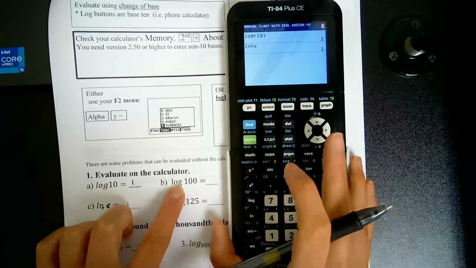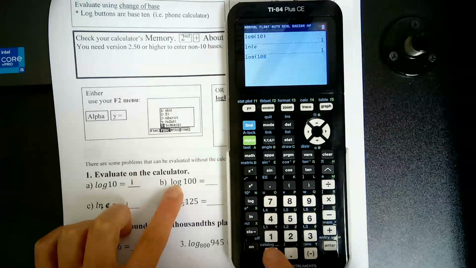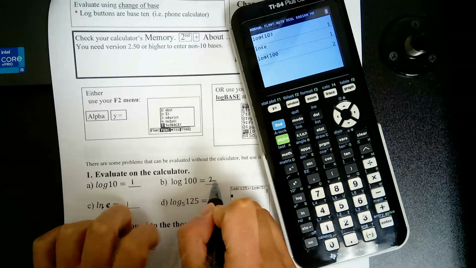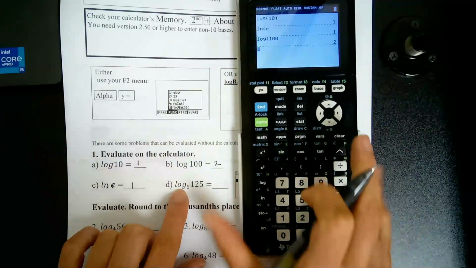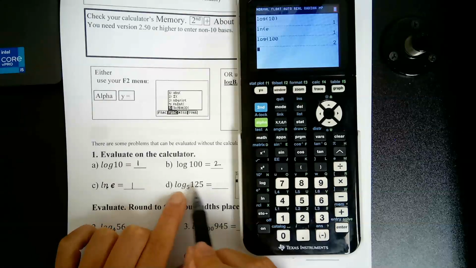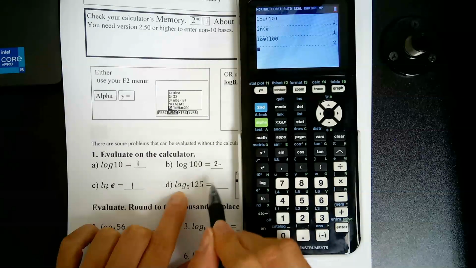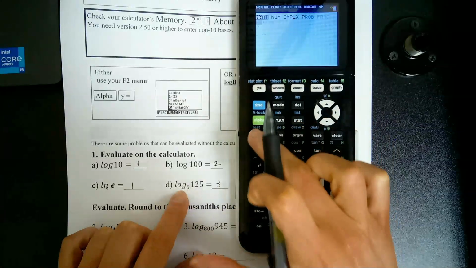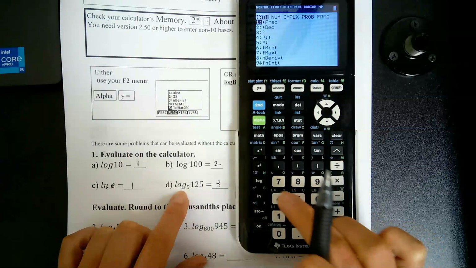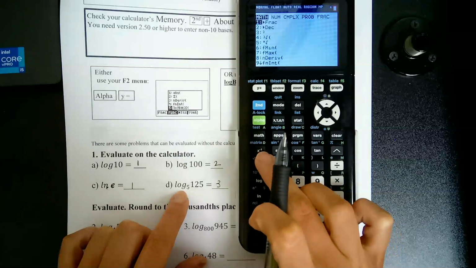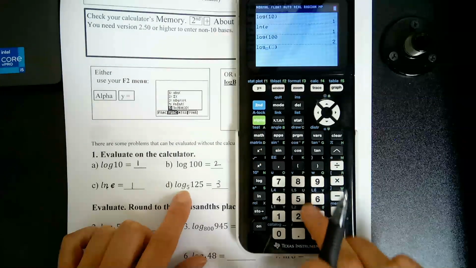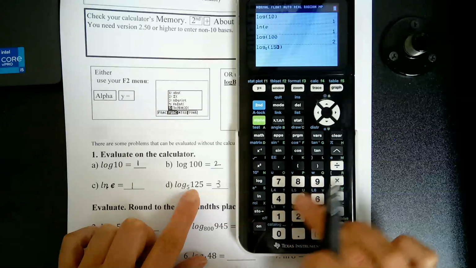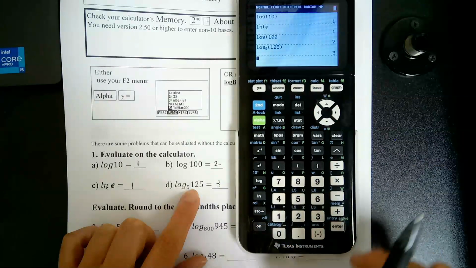Log of 100 I know is 2, but again, we can type it in our calculator. And so here is where we need math alpha math. We know 5 to the third power is 125, and so we know it's going to be 3, but we can practice with the calculator. Math alpha math. And you type the base, and then you type the argument. And so we get 3.